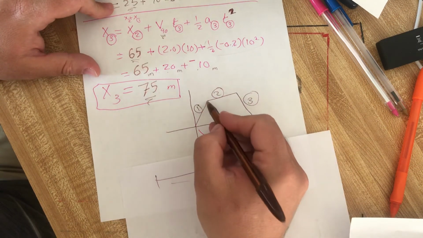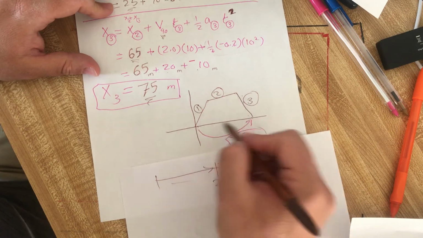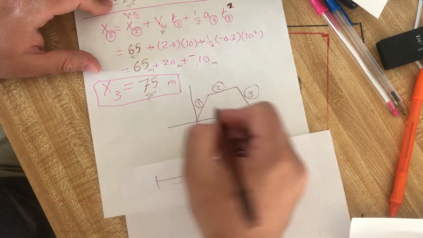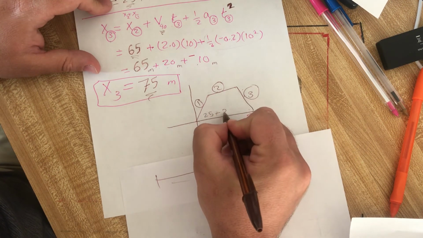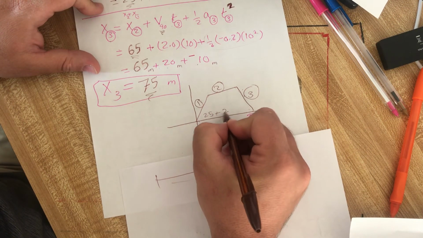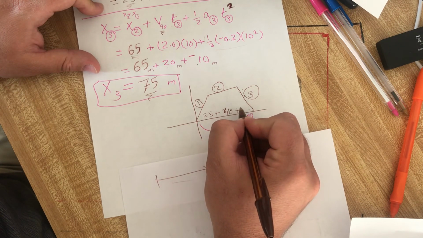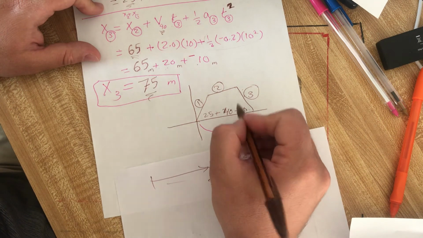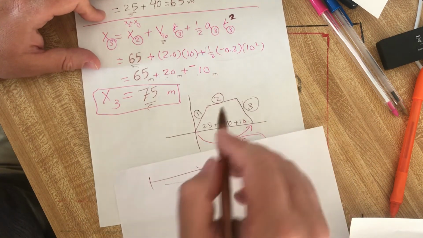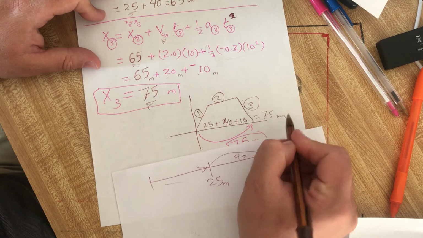So we have 3 parts in our graph. Each part gives us a displacement. This one is 25, and this one is 40. Yes, and this one is 10, because it's 20 minus 10, which is equal to 75 meters.